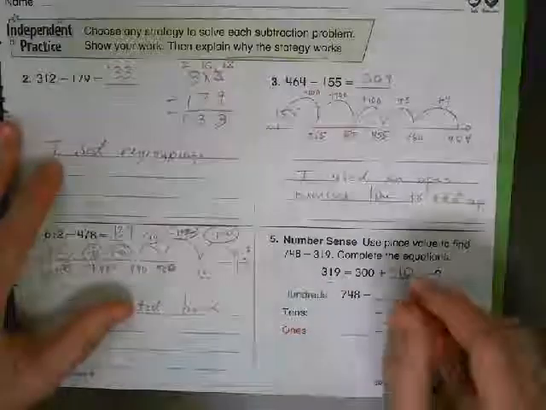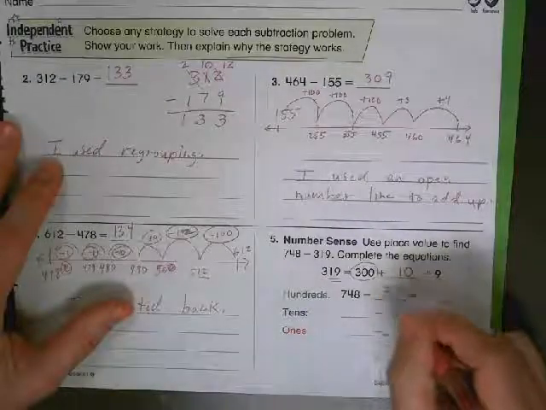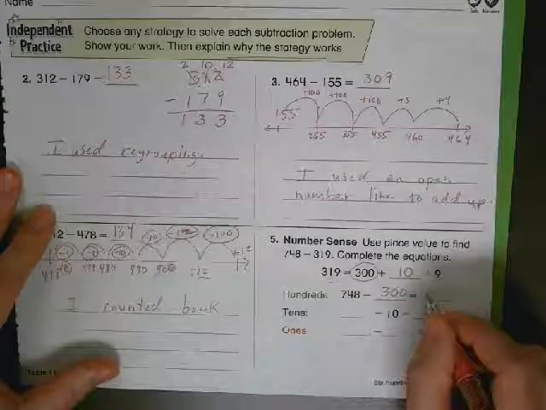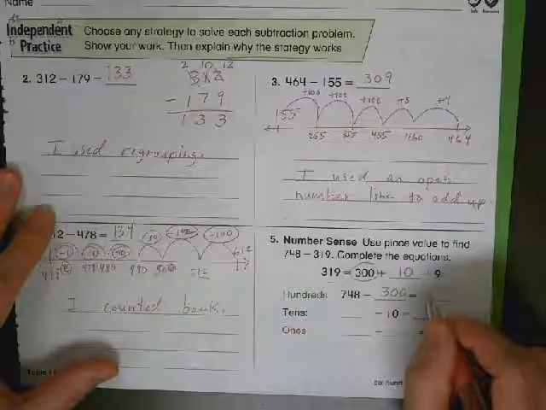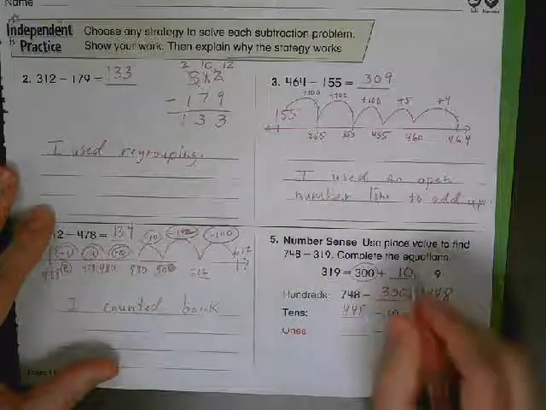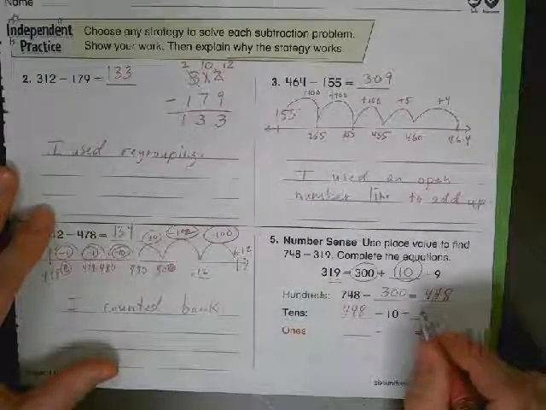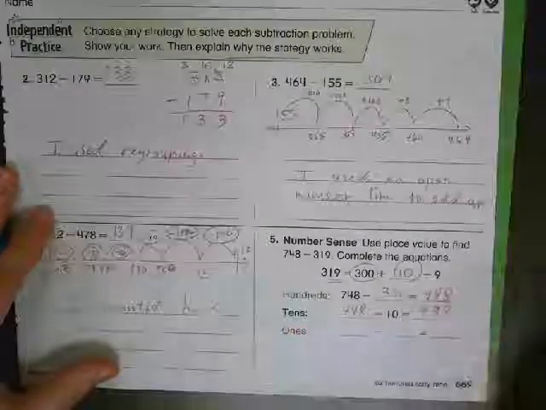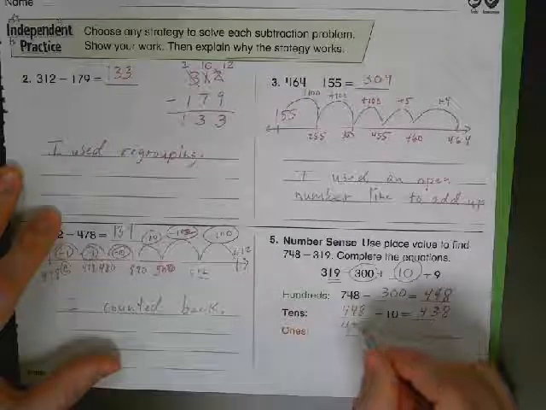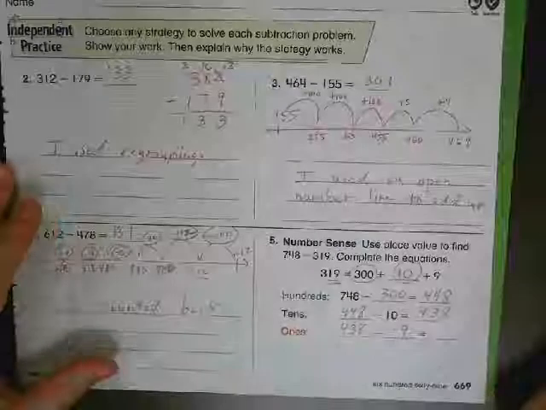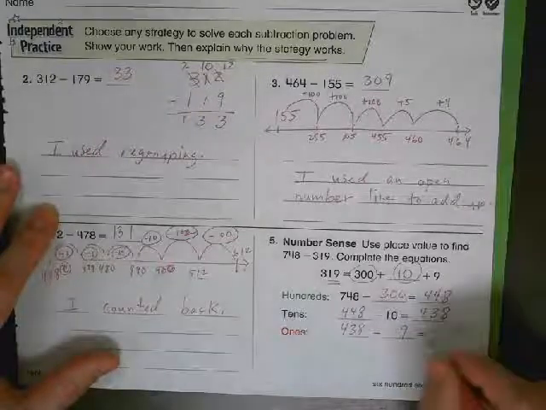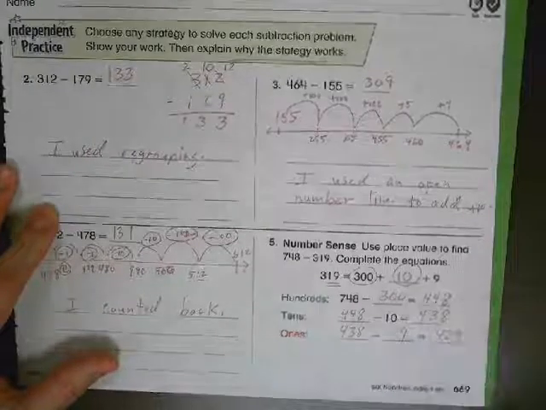So 748 minus 300 is 448. 448 minus 10 is 438. And last but not least, 438 minus 9. This is that mental math strategy. 429.